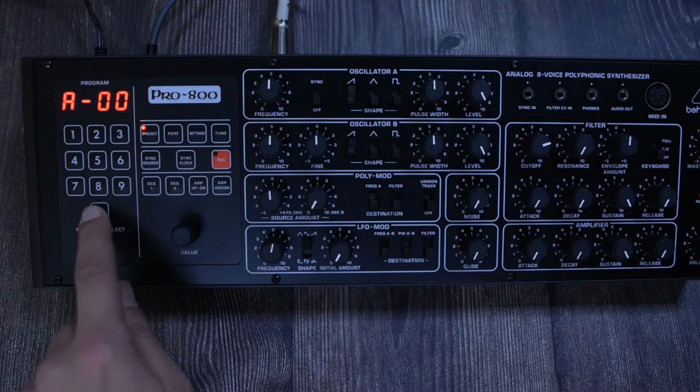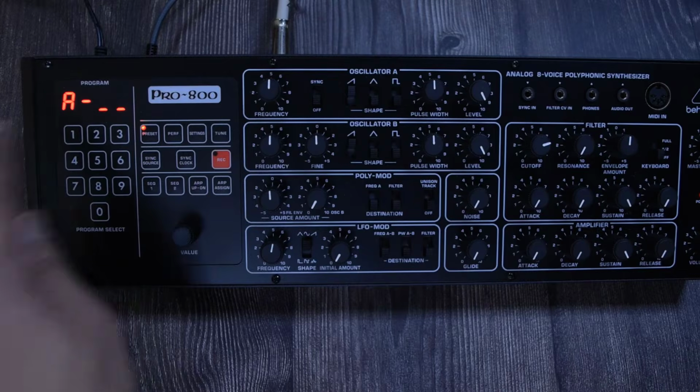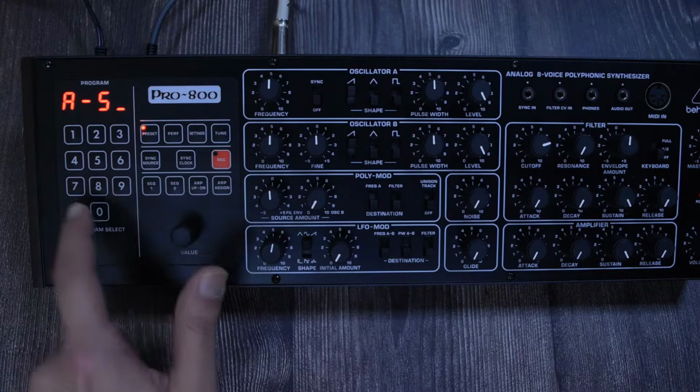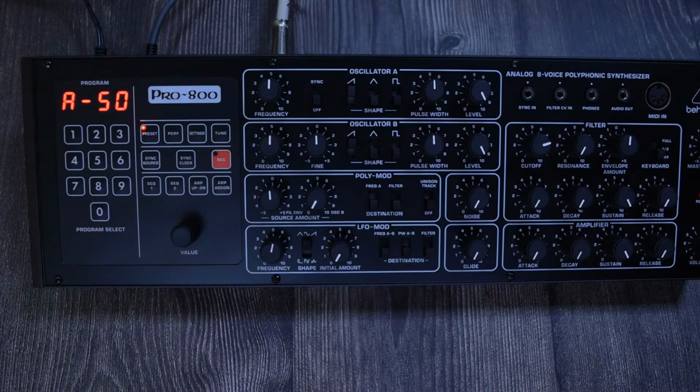And to change the presets, you just need to type the number of the preset. I'm going to go to the number 1. Maybe I'm going to go to 50. Right, so you can easily change presets just by doing that.